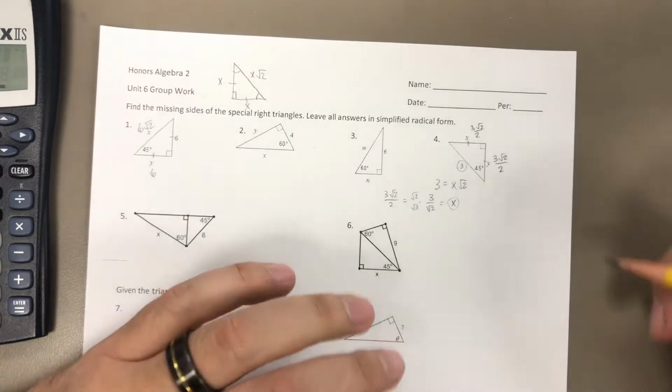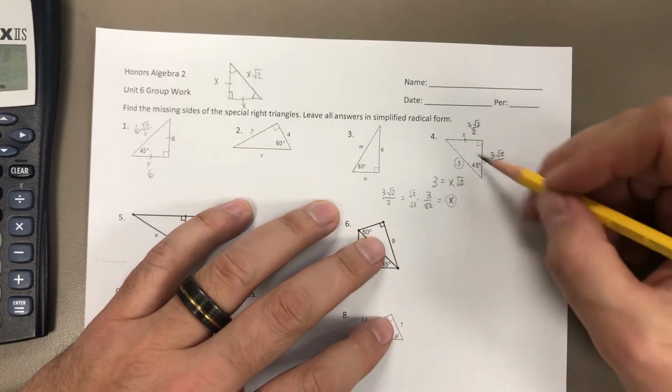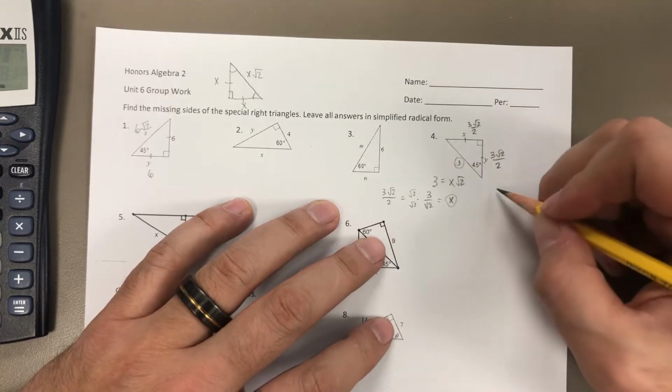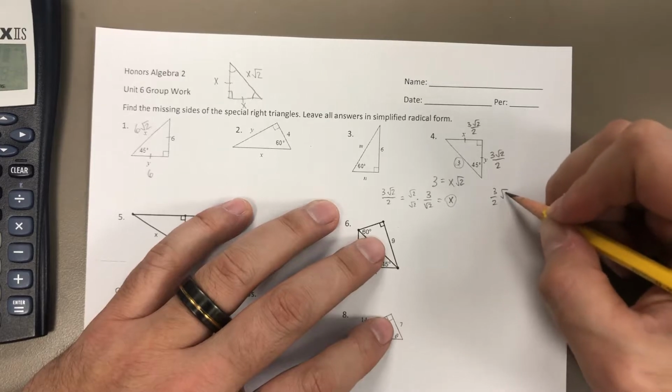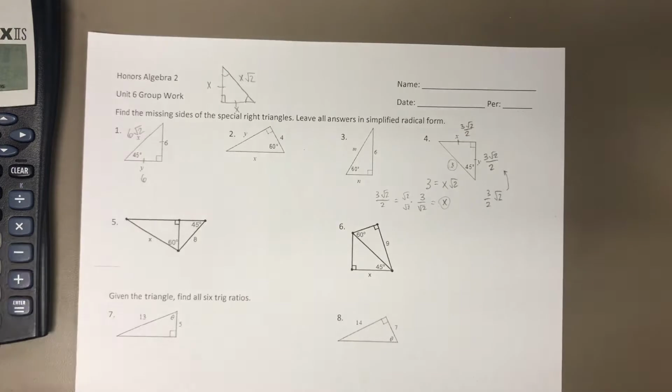The shortcut for that is, whatever the hypotenuse is for a 45, 45, 90 triangle, if you have the hypotenuse, just divide it by 2 and then multiply it by square root of 2. That's the shortcut to get that side length there.